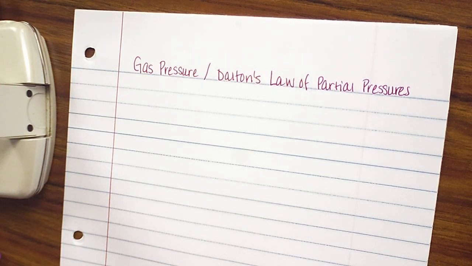Gas pressures, and we're going to do Dalton's law of partial pressures, which is the worksheet that you're going to do tonight, page 23, number 1 through 5. I'm not going to get through some practice problems on Dalton's law, so there's another short video attached to this Canvas module, which will have a couple practice problems.